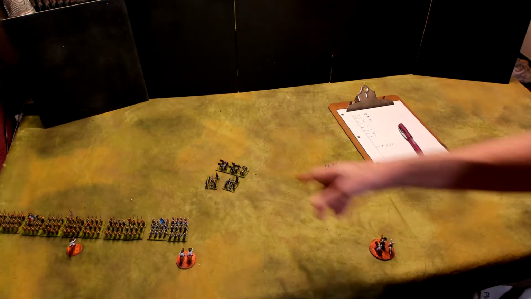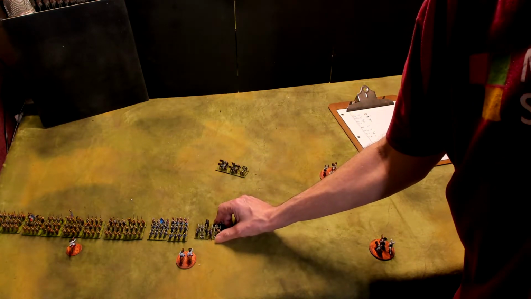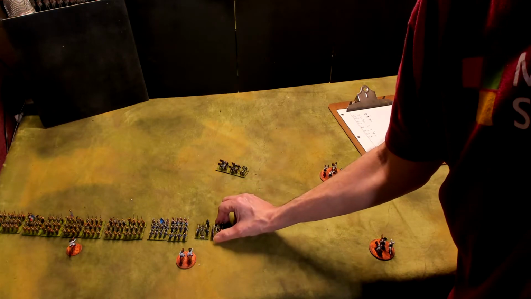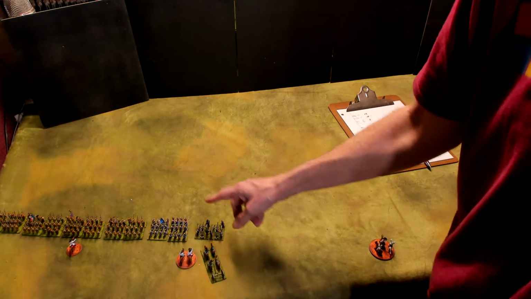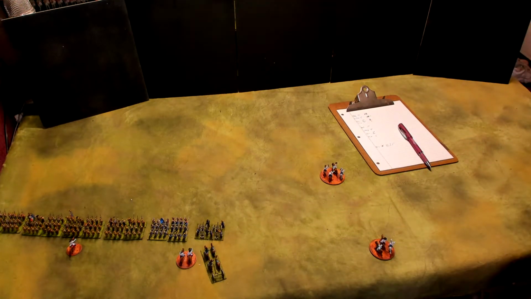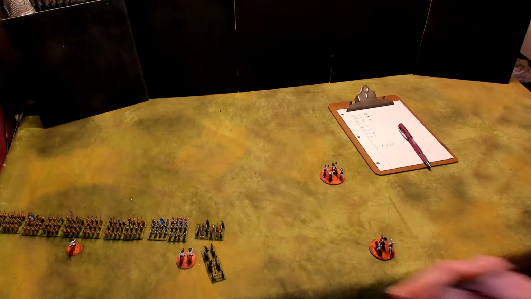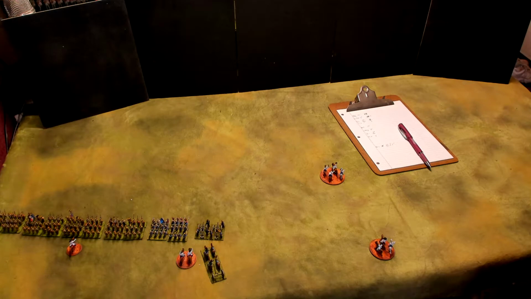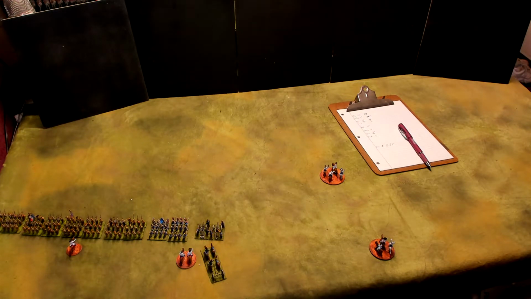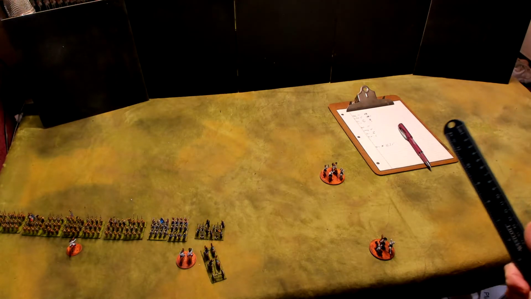Also, divisional artillery is how I'm going. I'm not going any smaller than divisional batteries. So I'm going to have division generals command the divisional artillery and not the brigade commanders. But I think I'm going to allow both.